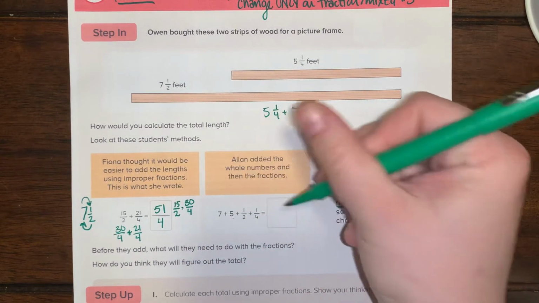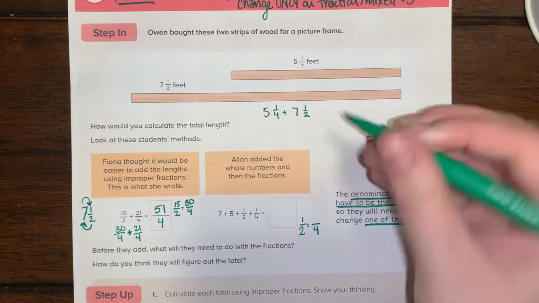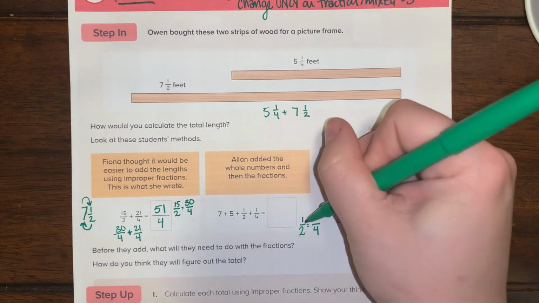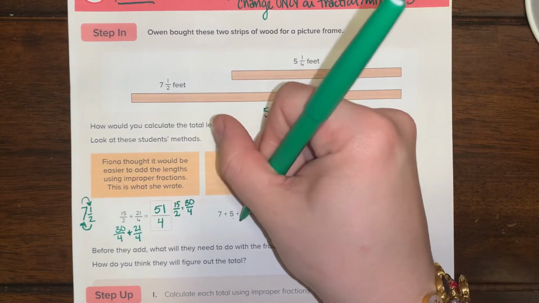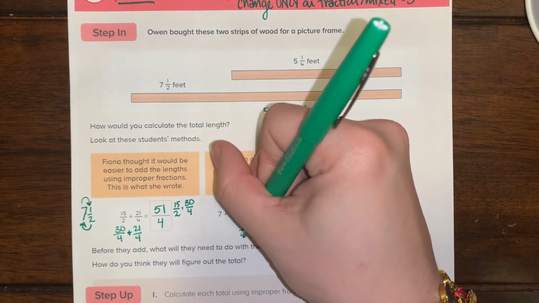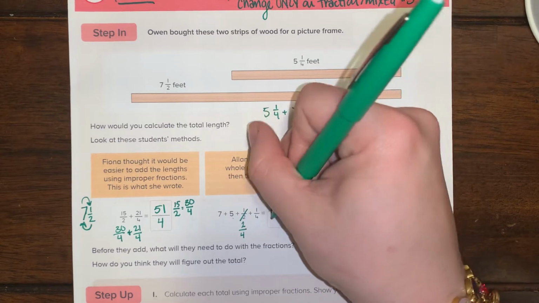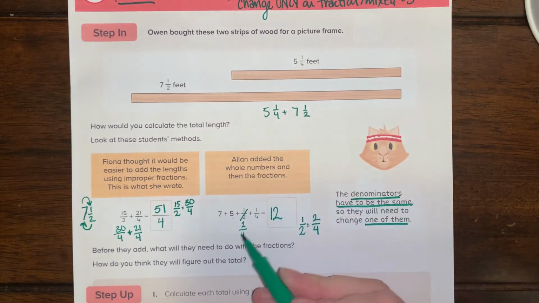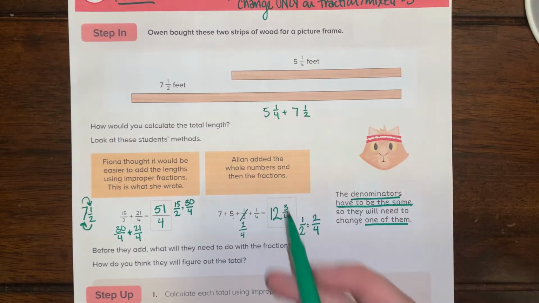We're going to change our half to fourths. So take our half. We want it to be in fourths. 2 times 2 is 4. 1 times 2 is 2. So that means that instead of doing the half, well, it's still half, but it's written differently to match. So 7 plus 5 is 12, and 2 fourths plus 1/4 is 3 fourths. Okay, so that was how Alan did it.